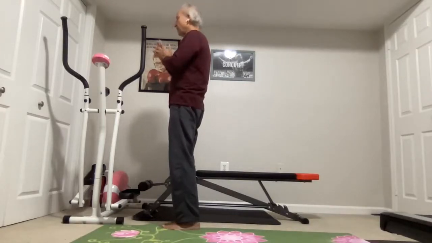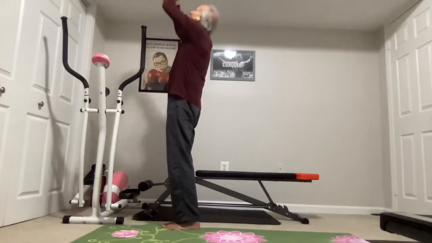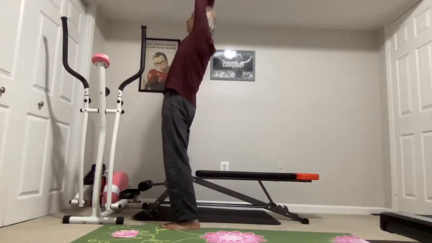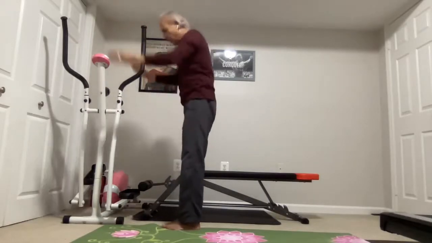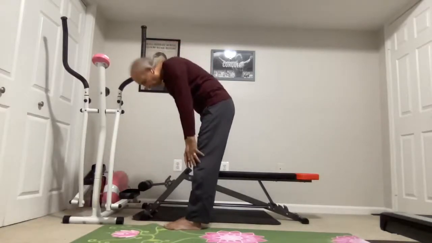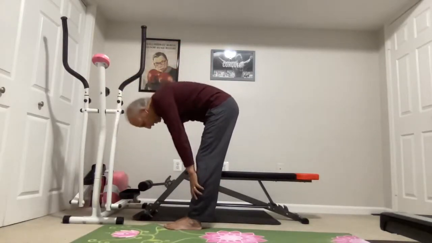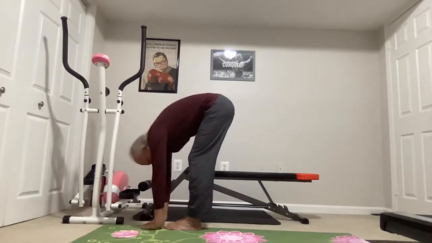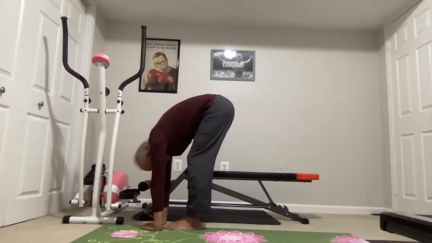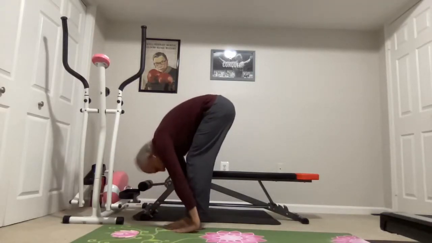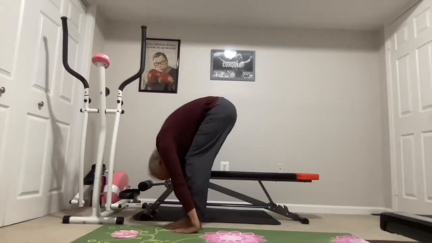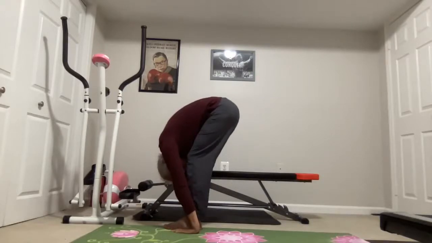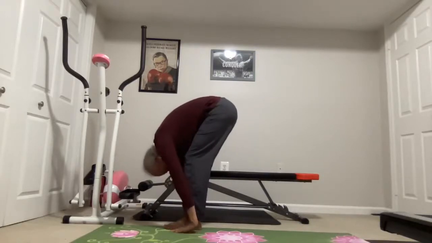Take a slow deep breath in and hands raising high up, Hasta Uttanasana. Slowly take your hands down and do it in a very slow and rhythmic way, no rush, nothing. Breathing out, put your hands all the way down. Hands come on the sides, then head comes towards your knee. Padahasta Asana.